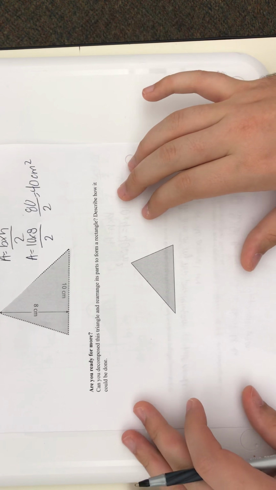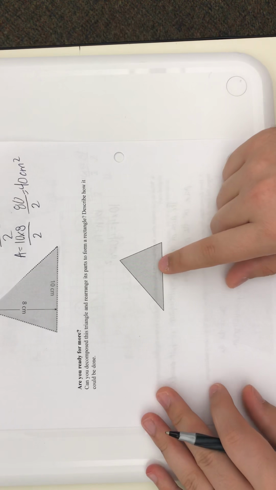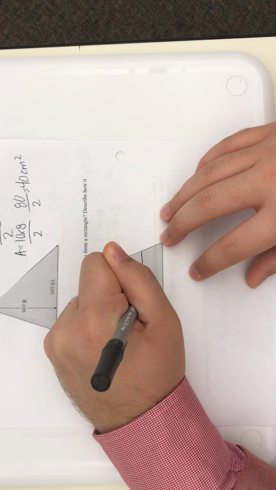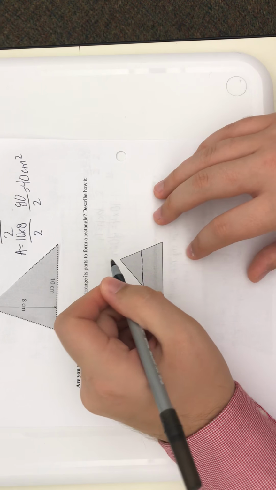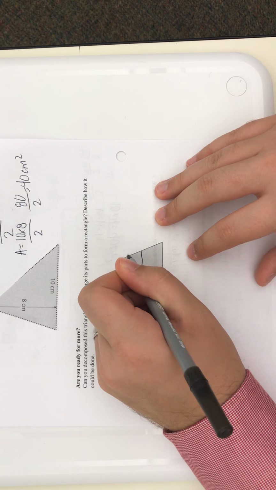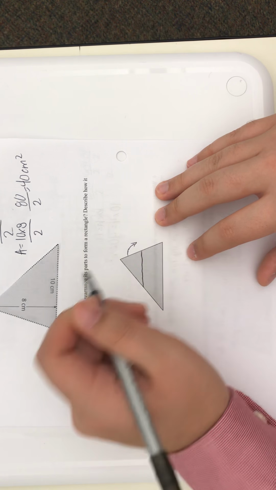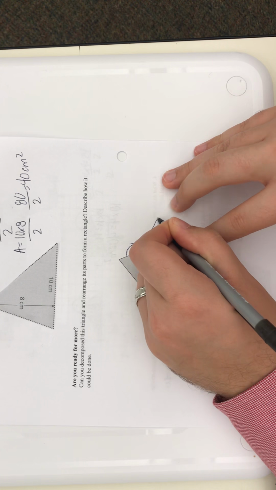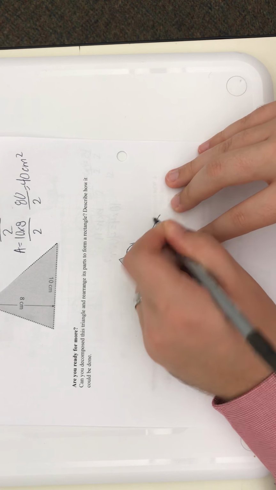Down here, we talked about how to decompose this triangle to make it into a rectangle. So the easiest way to do that is we're going to cut this top part off so that we have a trapezoid on the bottom and a triangle on top. And what I'm going to do with this is move this piece down here, and it should look something like this when I move it. Now that's not going to be perfect, but you can get the idea there.